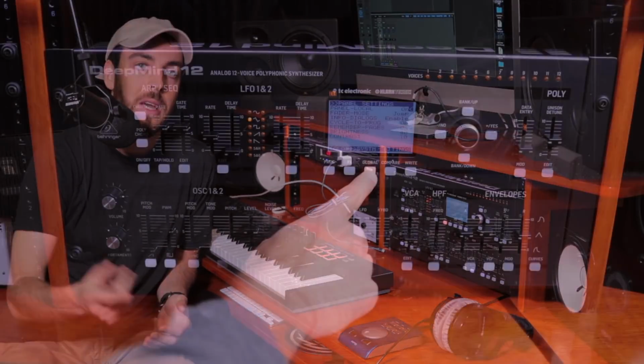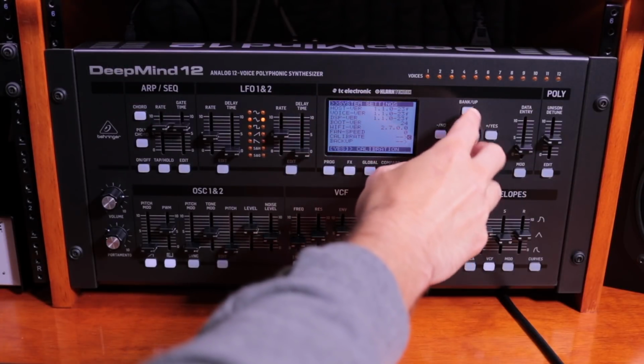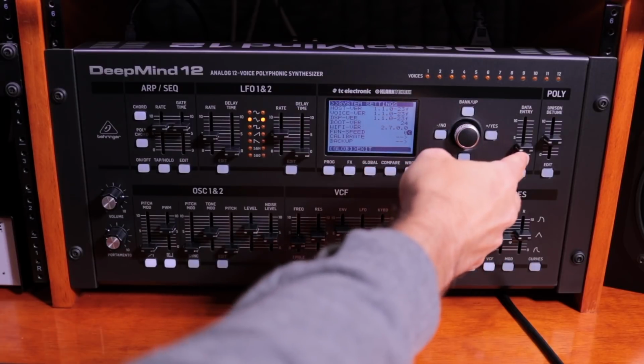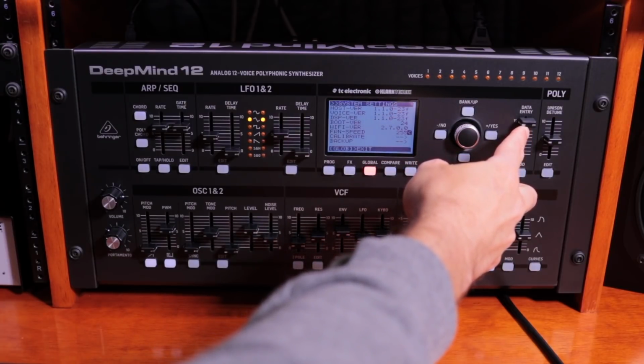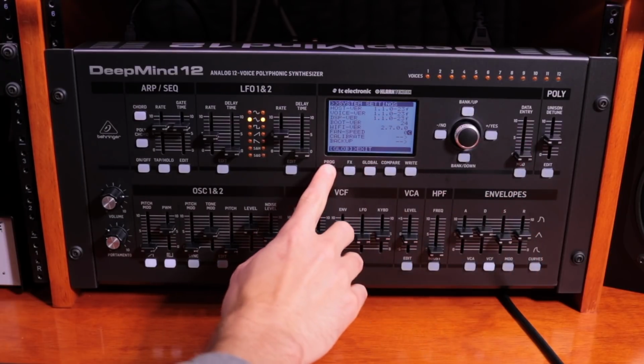Some of my concerns with the DeepMind 12D were, one, it has 2 fans in the unit, which I was concerned about the noise, being that I record near my computer with a microphone quite often, so I didn't want it to be excessively noisy. The good news is it's very easy to dive into the global menu and you can turn off the fans completely or adjust the speed to your taste. Now, I don't know how this affects performance or if this is something that could affect the longevity. However, I don't believe that Behringer would include this feature if it would.